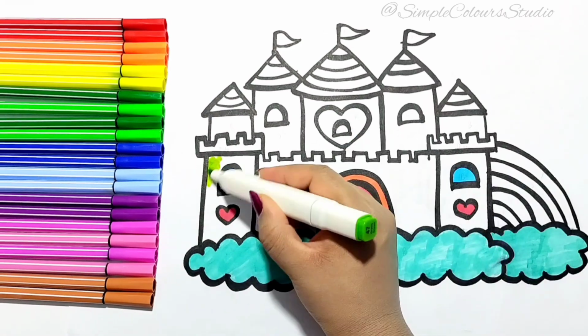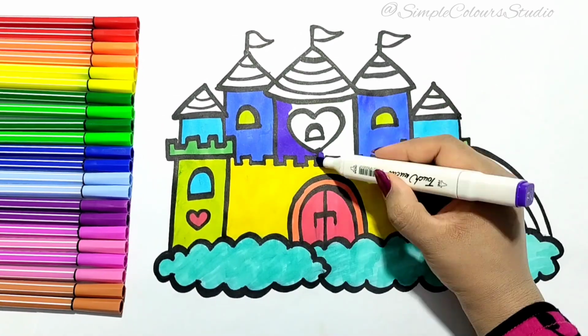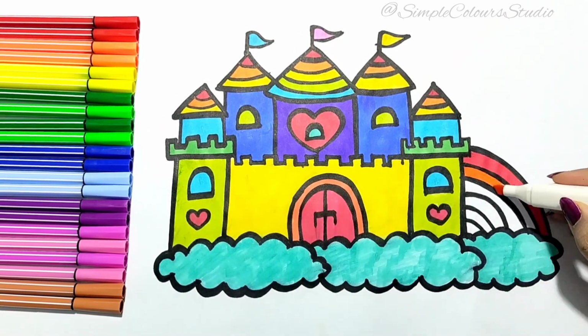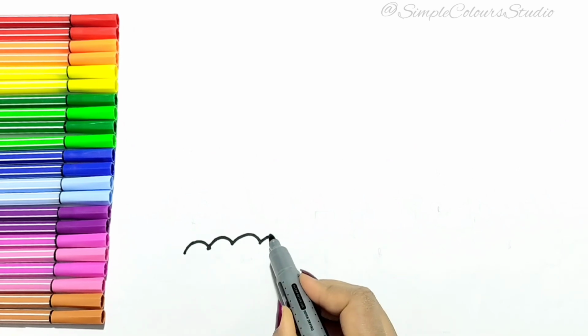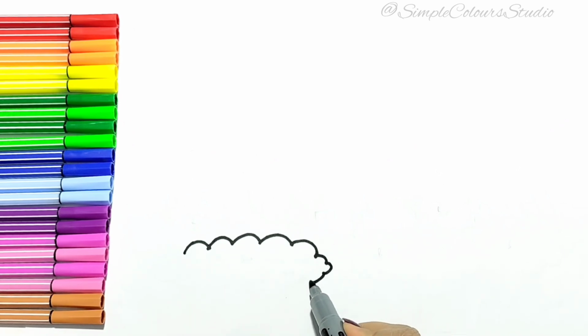Today we will draw a castle on the clouds. Let's start drawing. First I am drawing 3 lovely clouds like this.